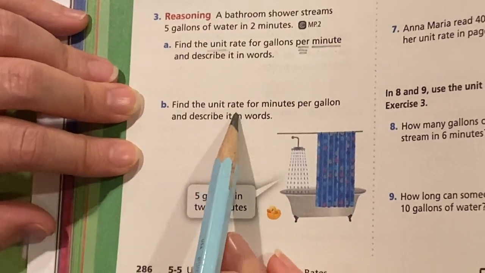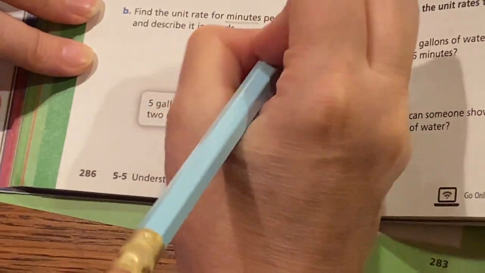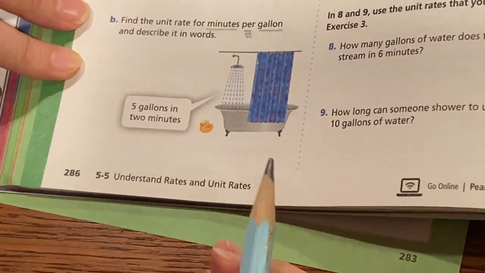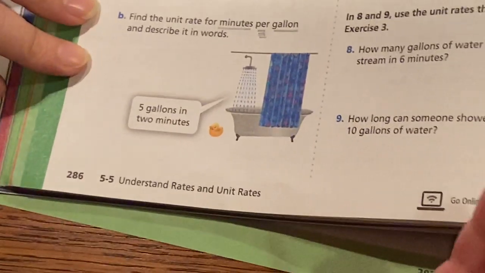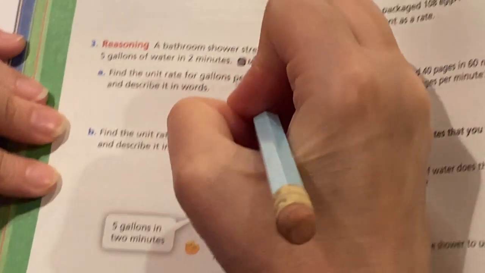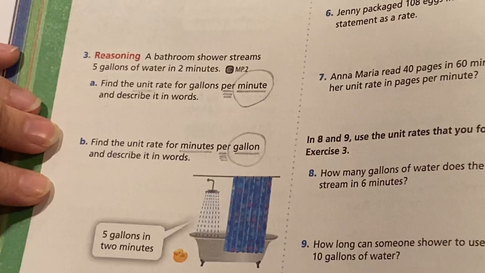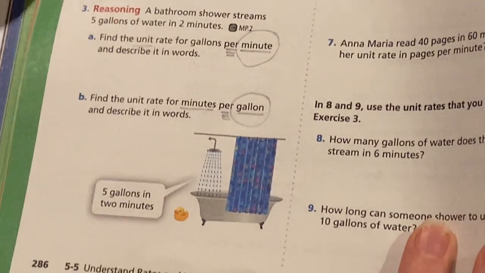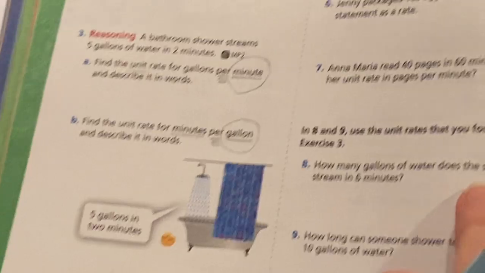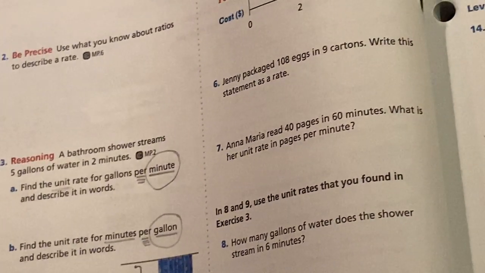Now, find the unit rate for minutes per gallon and describe it in words. So this is minutes per gallon. So that means it wants to know how many minutes will it take for 1 gallon. In this one, the unit rate is per minute, and in this one, it's per gallon. So I'd like you to do all 3 of those problems. Pause the video here and come back when you're ready to check your answers. Okay.